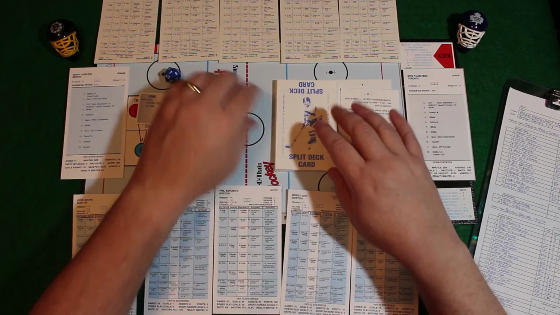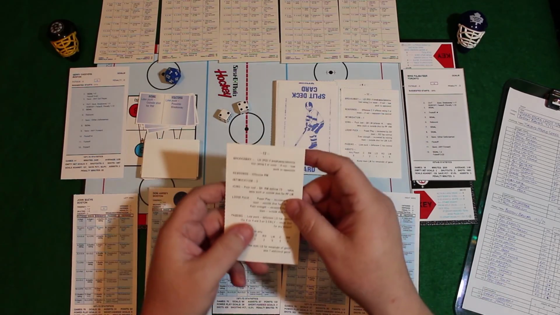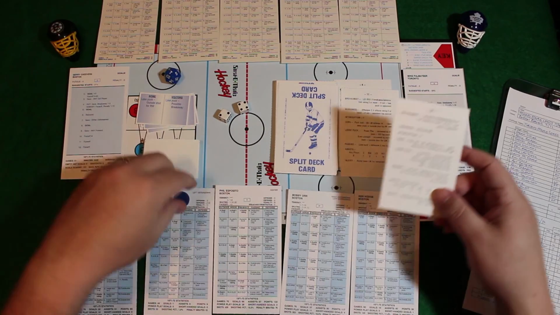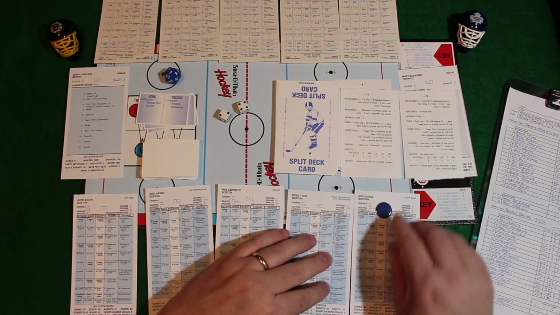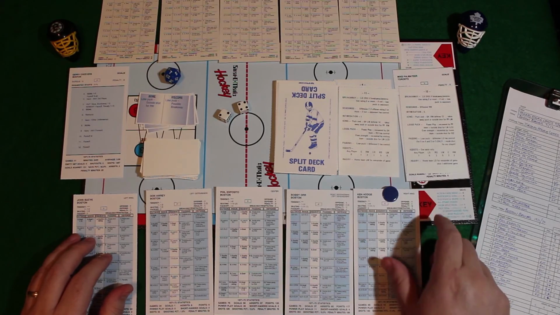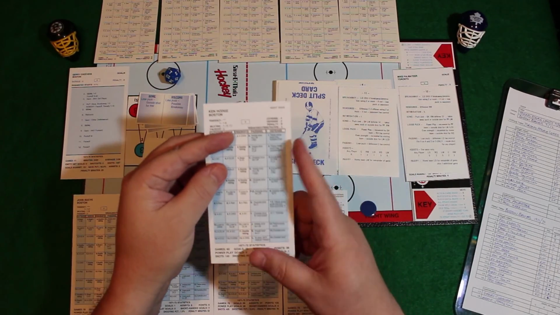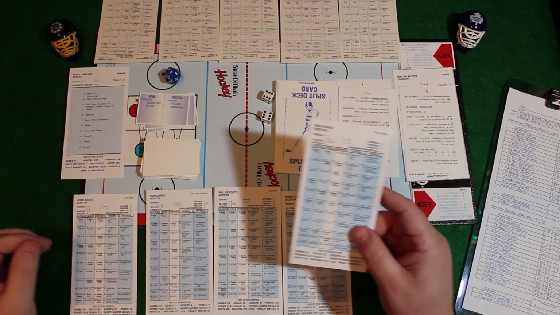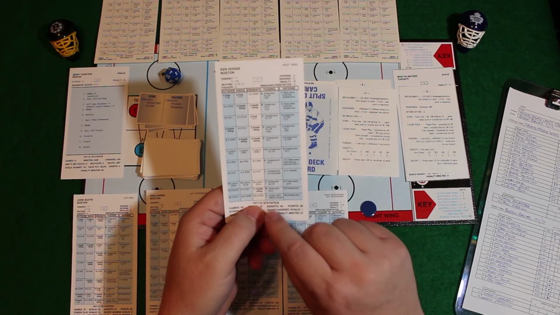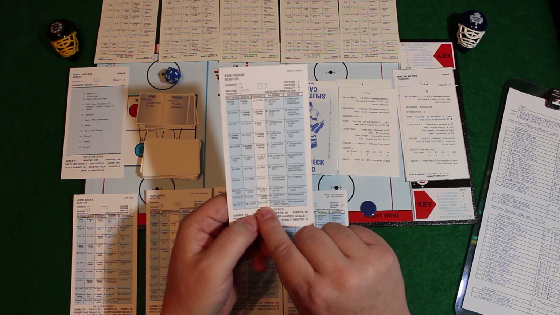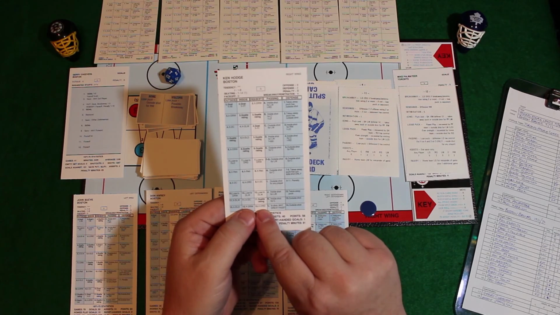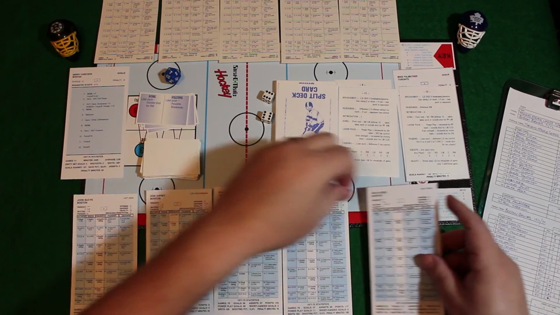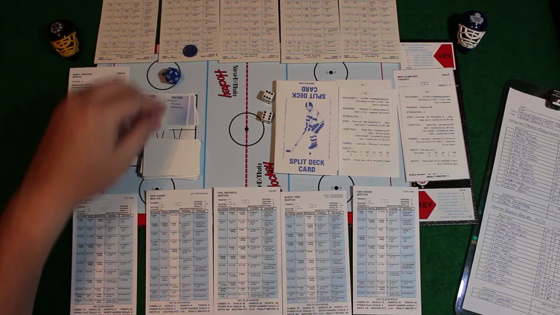For the rebound, we're going to go back to the split deck. And we're going to refer to the rebound. And the rebound does come out to the offensive right wing. So, nice save. Ken Hodge now has the puck. And now we're going to refer to the rebound column because we now have a successful rebound. And we're going to roll again. 2 6-sided dice. This time we get a 12. So again, the X on a player's card is for a save. So Palmateer makes the second save, and the defensive right defense gets control of the puck. Takes the puck out of the crease onto Borje Salming's stick.